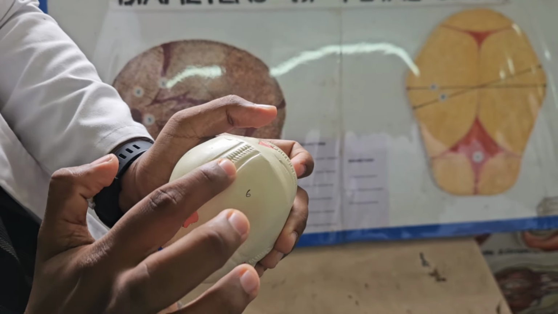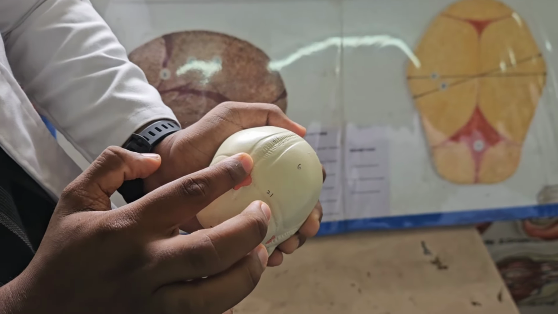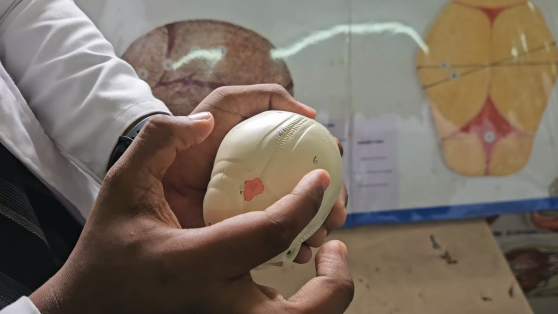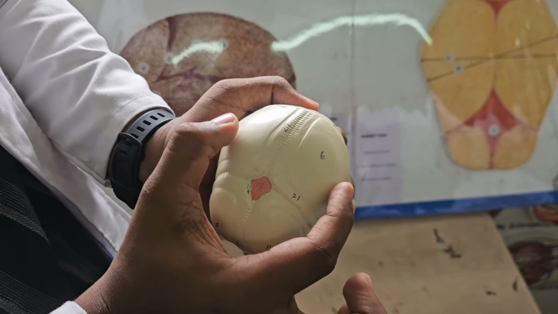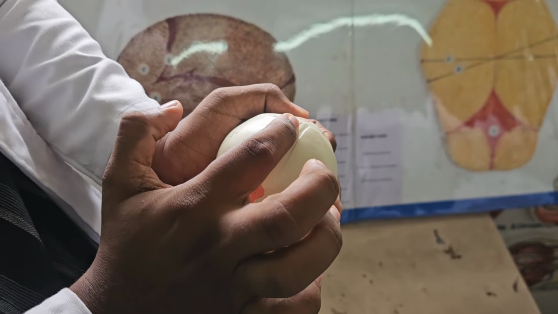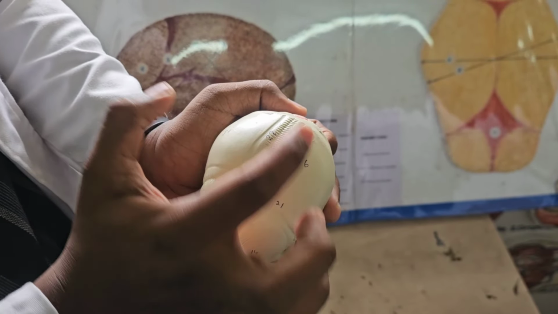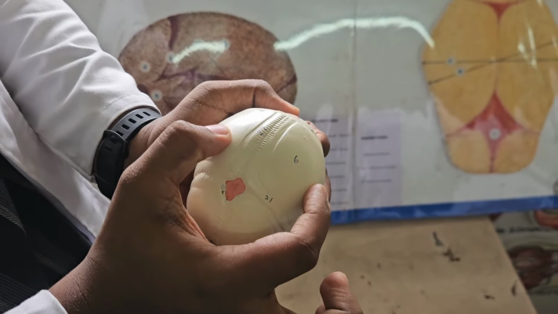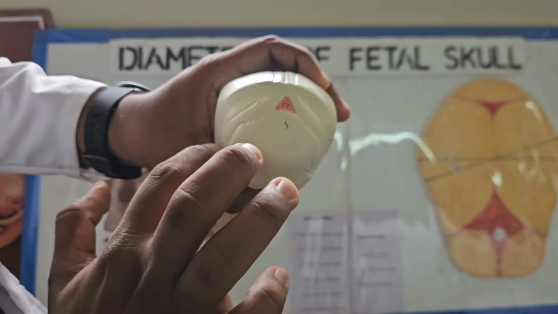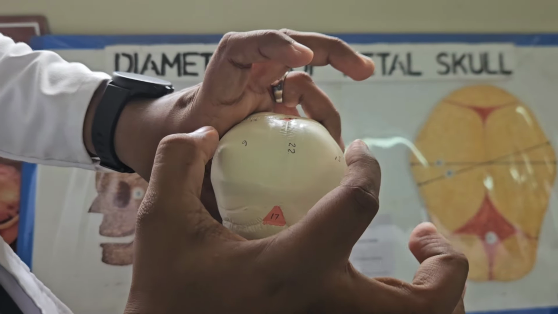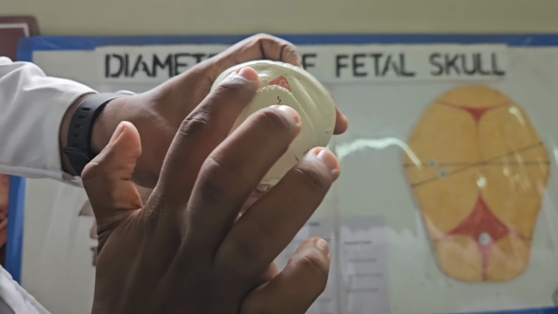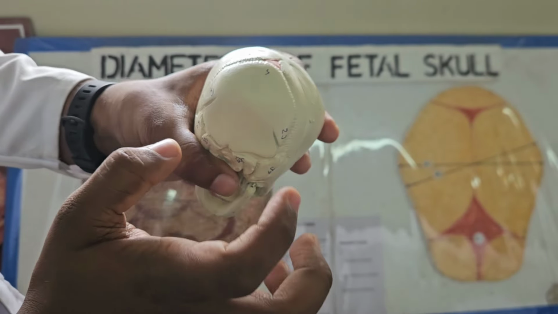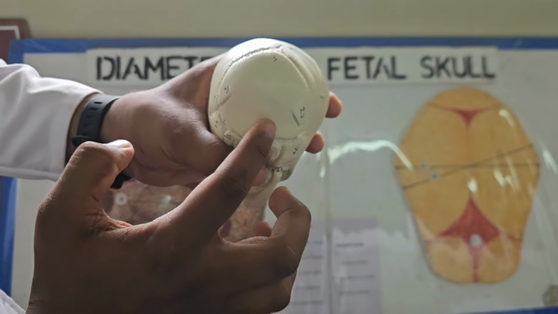The next suture is sagittal suture. That comes between parietal bones and divides the skull into left and right. Next is lambdoid suture that comes between two parietal bones and one occipital bone. See this one, lambdoid suture comes between two parietal bones and one occipital bone.